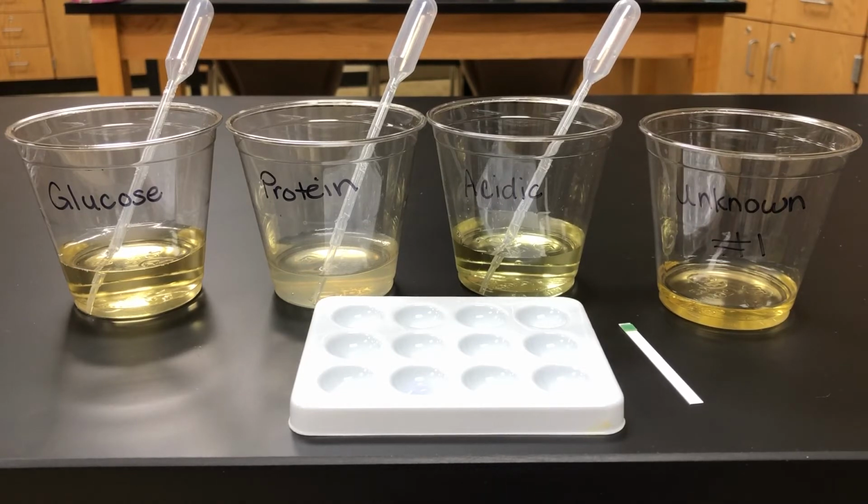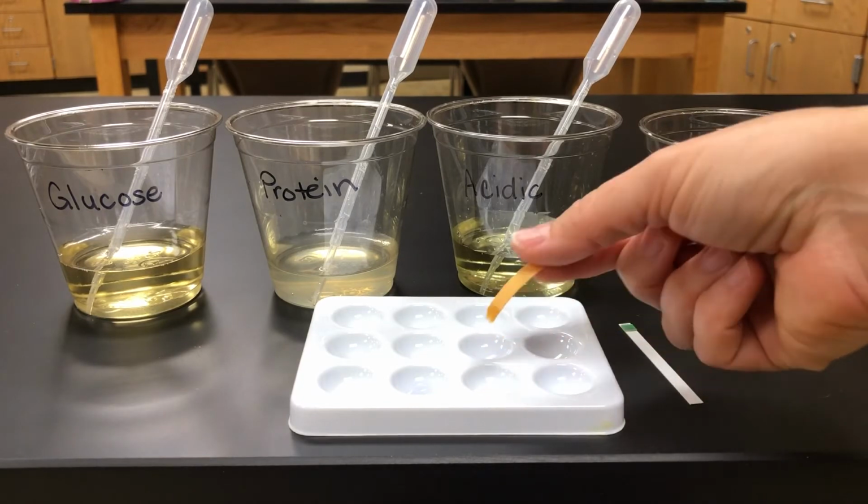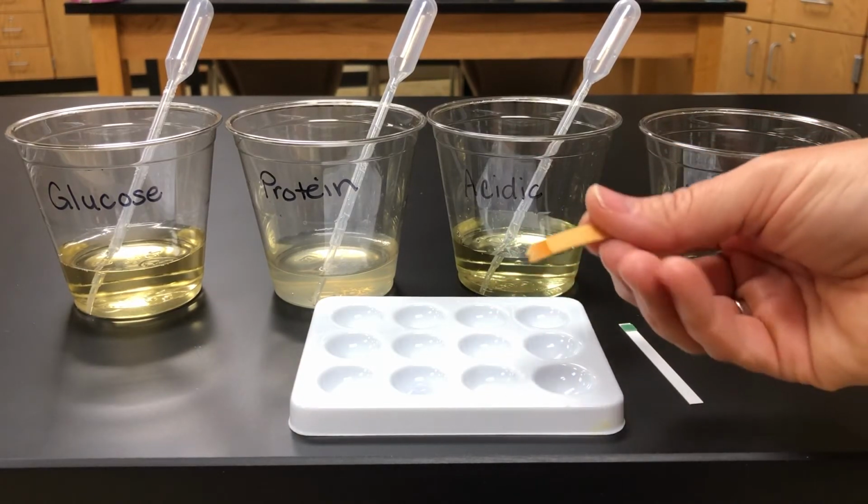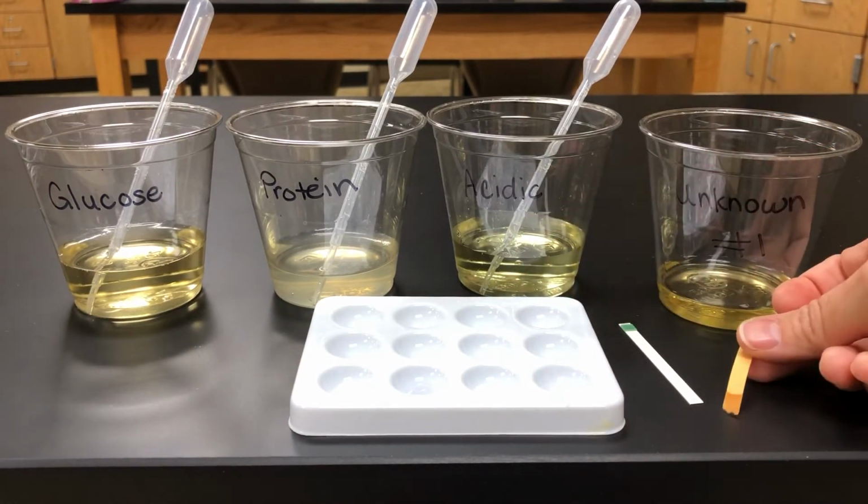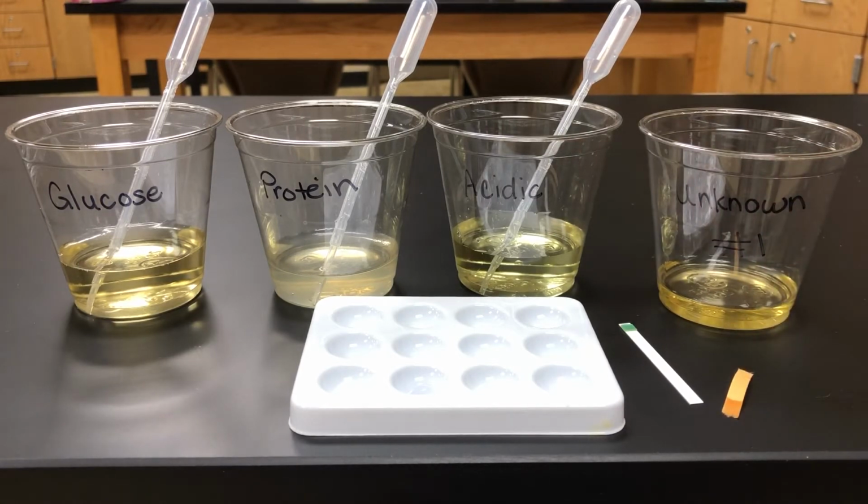For the pH paper, we just want to get a little corner into the solution, and then we'll let it sit. We'll give that a minute or so to sit, and then we'll compare it against the chart.